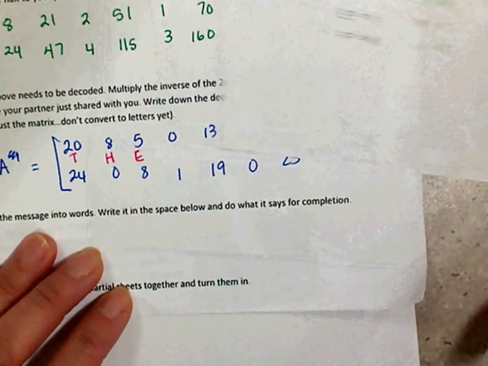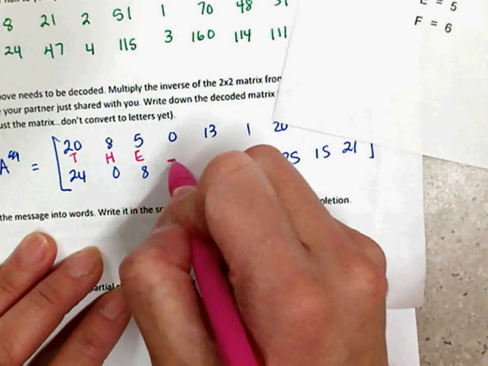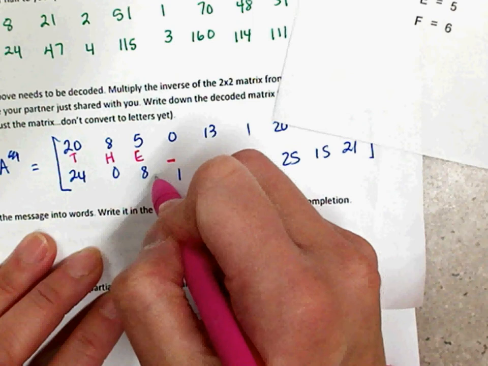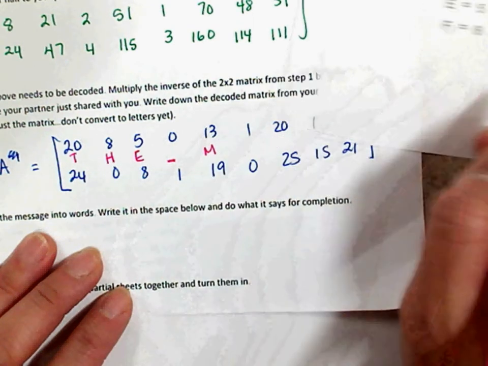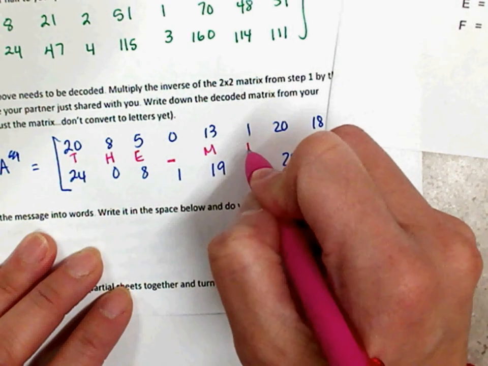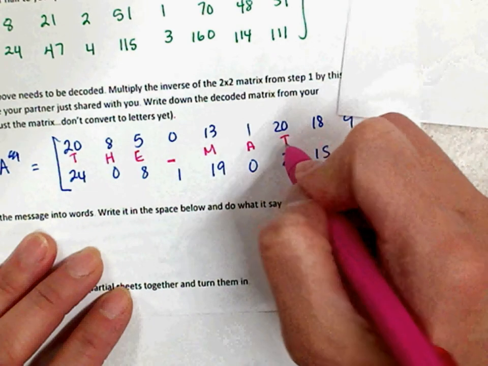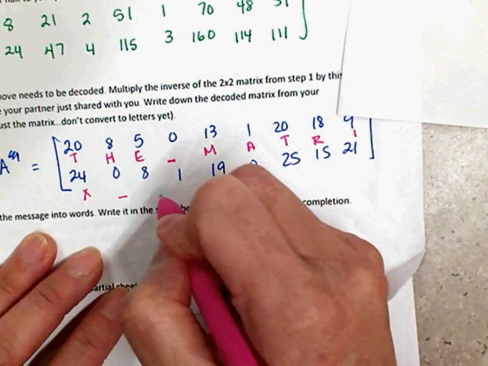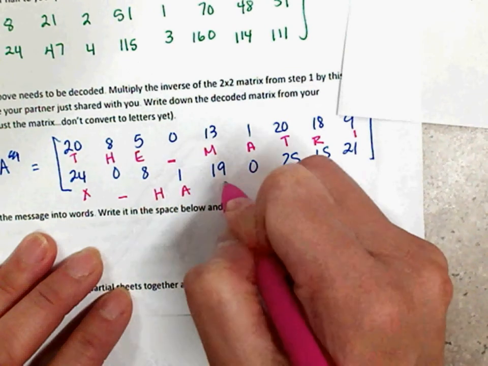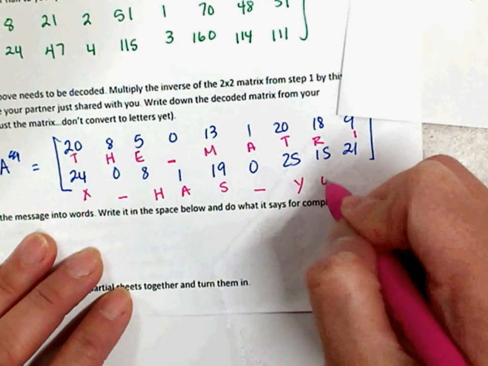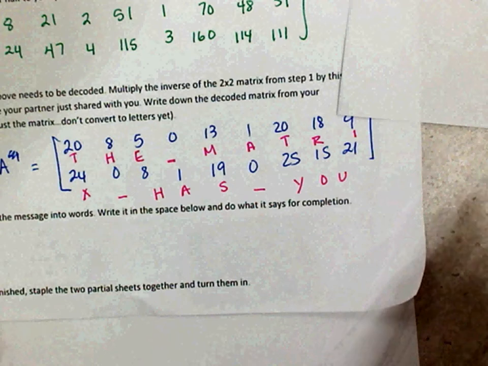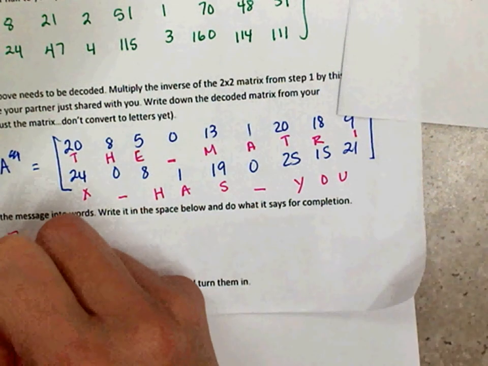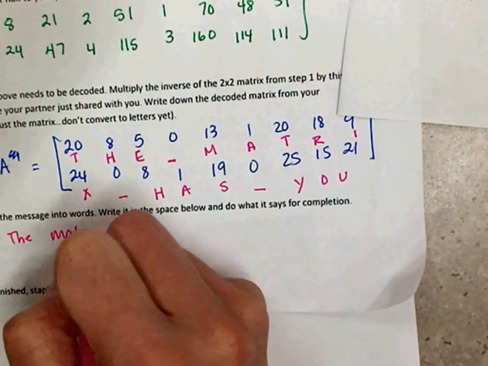Space. 13 is M. 1 is A. T. R. I. X space H. A. S space Y. O. U. So what is the message I am asking you to do? The matrix has you. Okay?